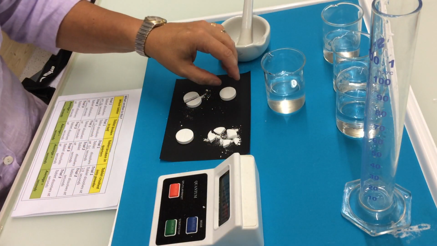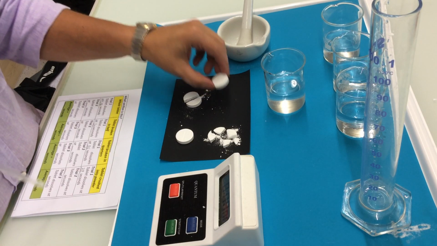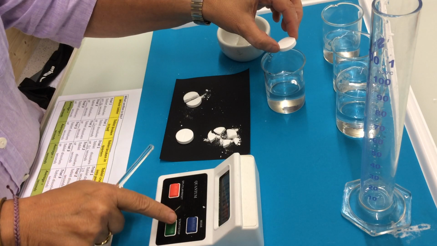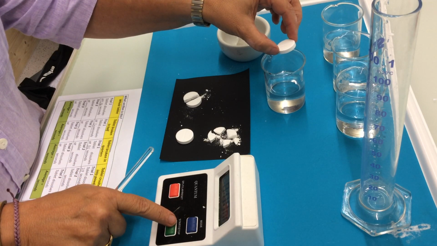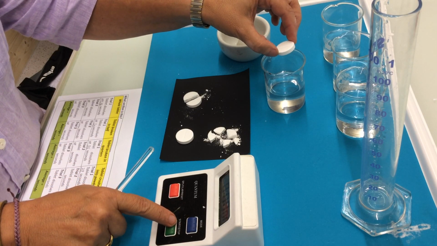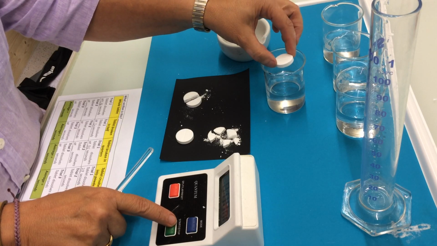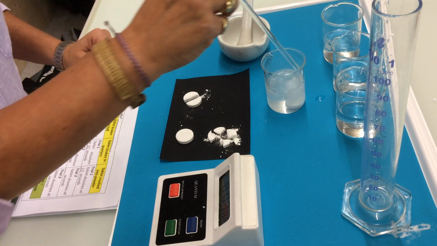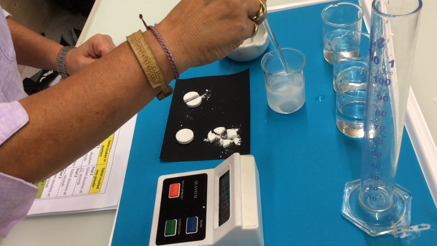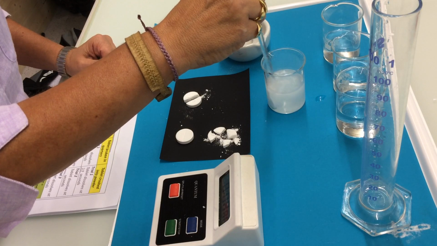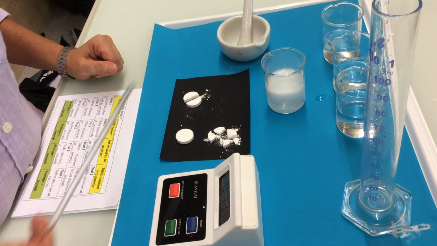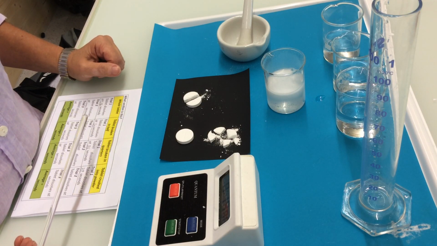We're going to first pick up the whole tablet and hold it above the water surface. We get our stopwatch ready, and we're going to drop the whole tablet and at the same time start the stopwatch. We're going to stir the water gently with the glass stirring rod, and we're going to watch how the tablet dissolves in the water.